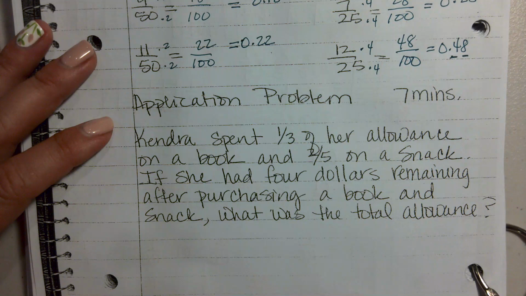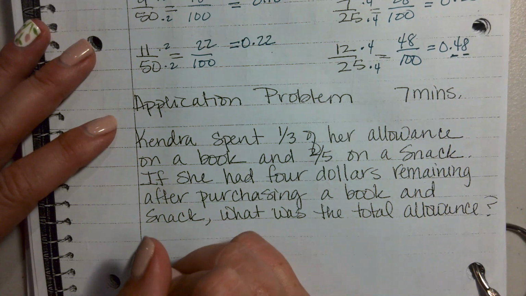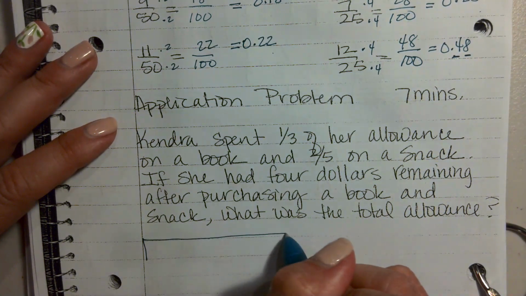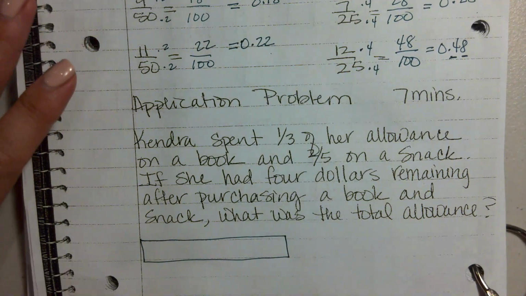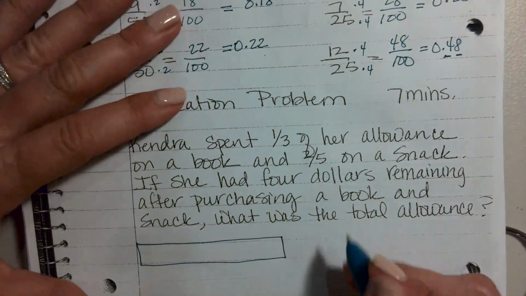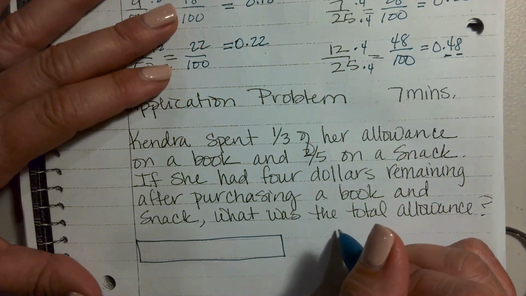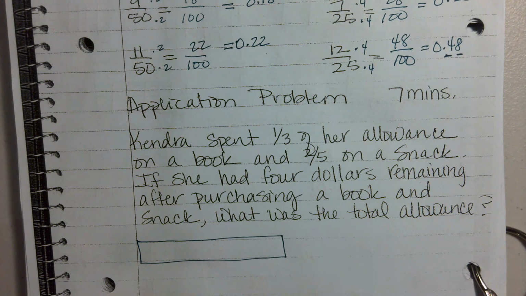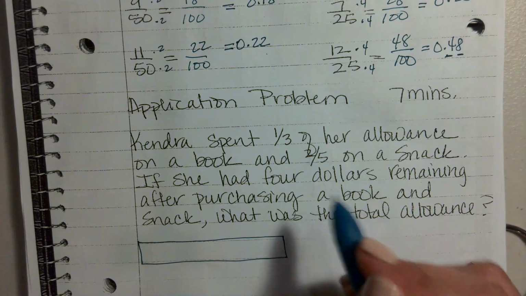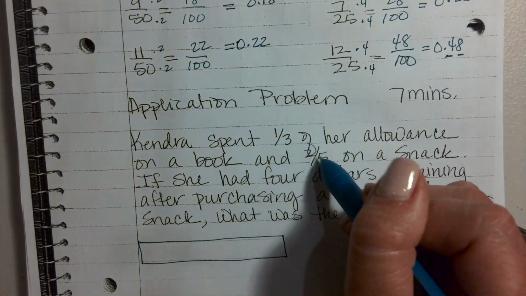Okay, so I'm going to help you set this up to help you understand this. I'm drawing my tape diagram a little bit small, I think. So I'm going to take 1/3 and I'm going to take 2/5. And because technically they're not on the same number line, right?